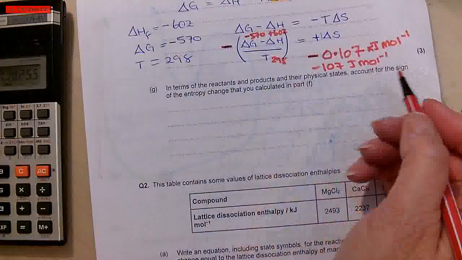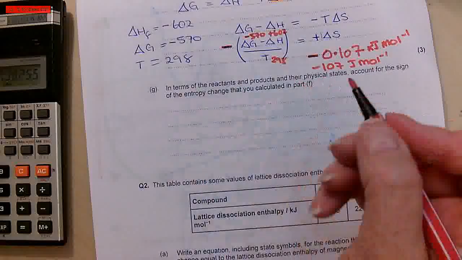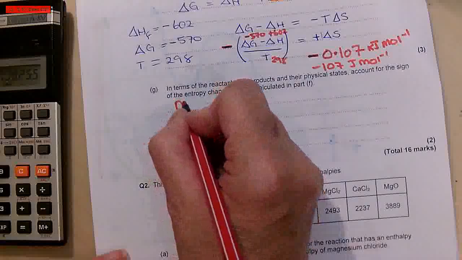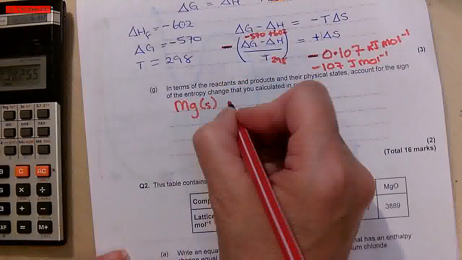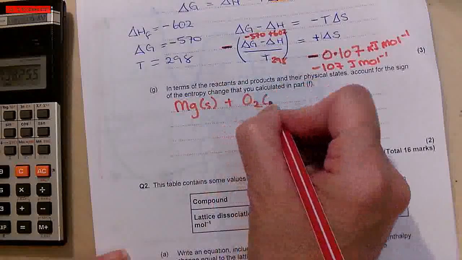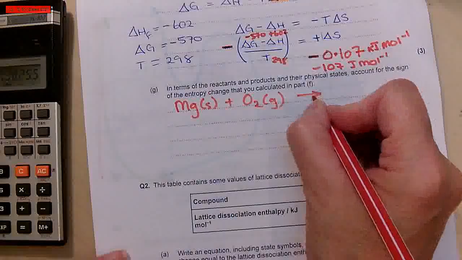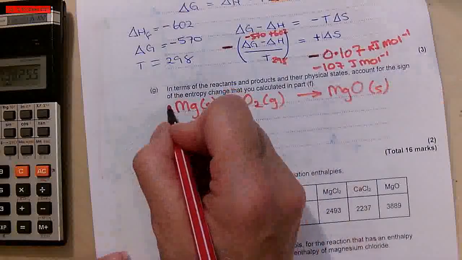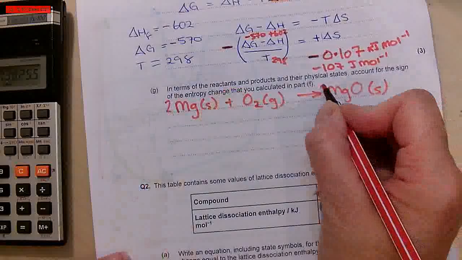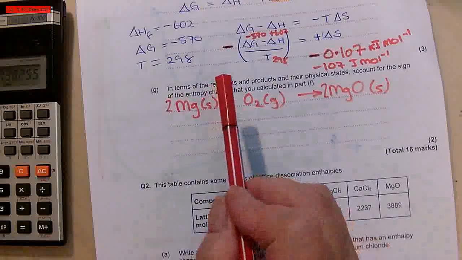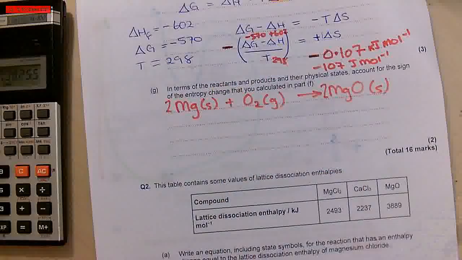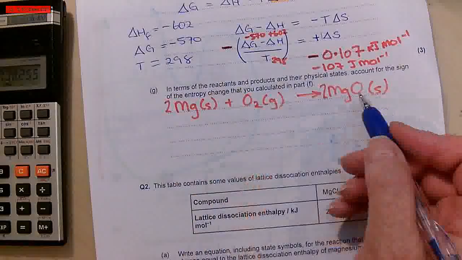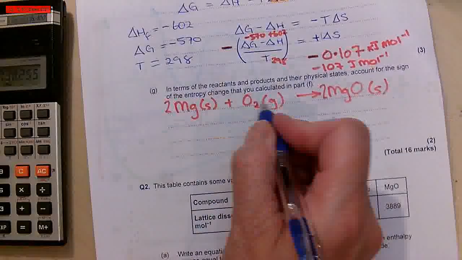So in terms of the reactants and products and their physical states, why is that sign negative? So we're still looking at magnesium, which is a solid, reacting with oxygen, which is a gas, to give us magnesium oxide, which is a solid, and I'm going to balance that up. So in terms of the reactants and products, the reactants are 2 moles of solid and a mole of gas going to 2 moles of solid.